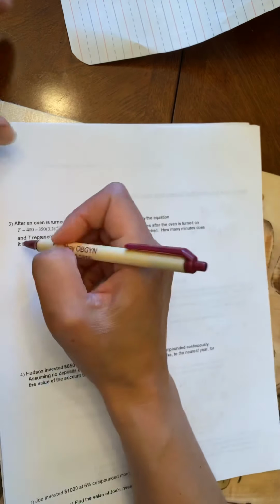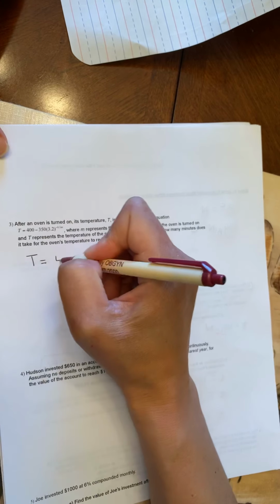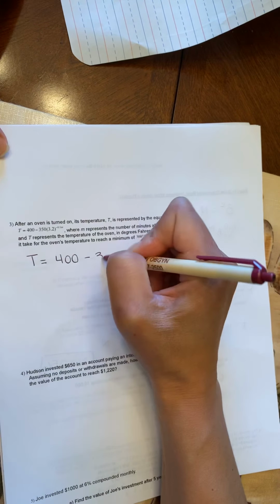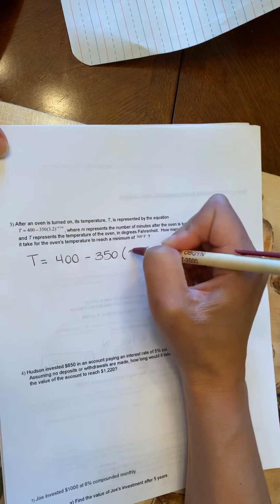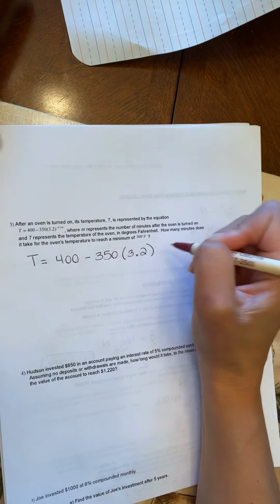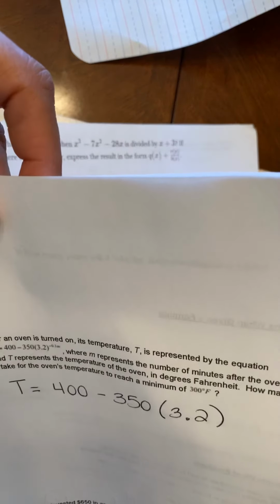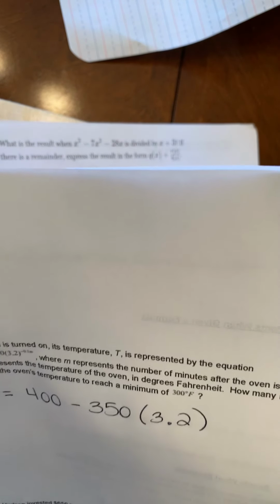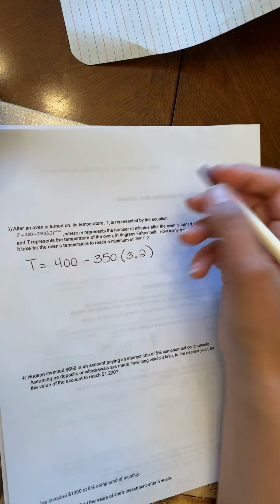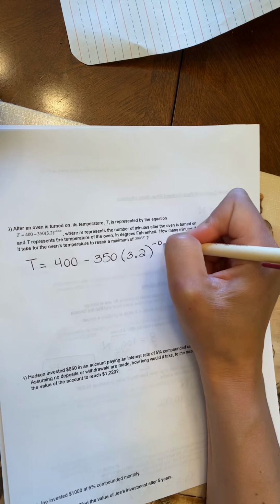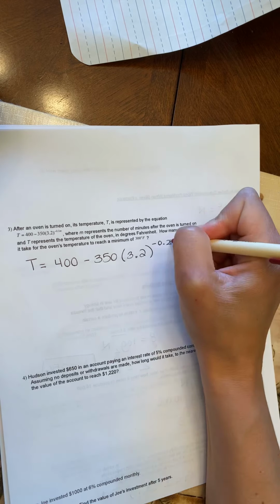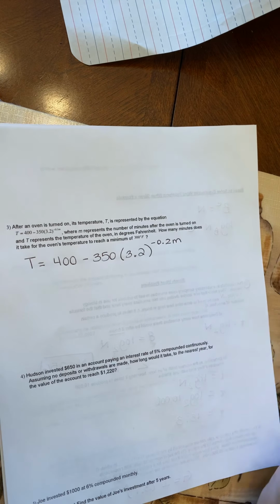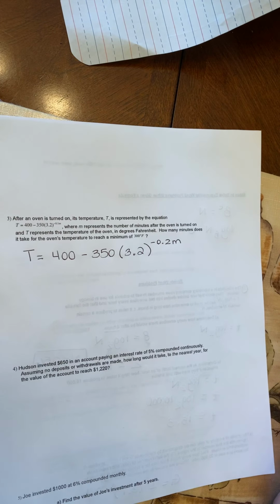So number 3, after an oven is turned on, its temperature is represented by the equation. And again, this one's kind of fuzzy also. So the equation is T equals 400 minus 350 times 3.2 raised to the negative 0... I can't even see what that exponent says, so we're going to just make it negative 0.2 m. There you go. That's going to be the formula we use.